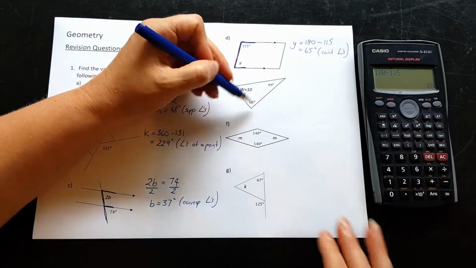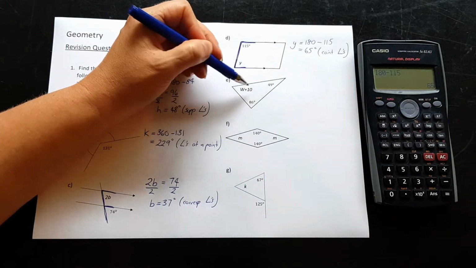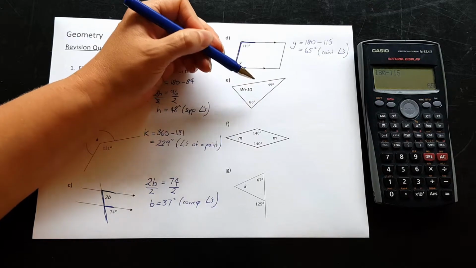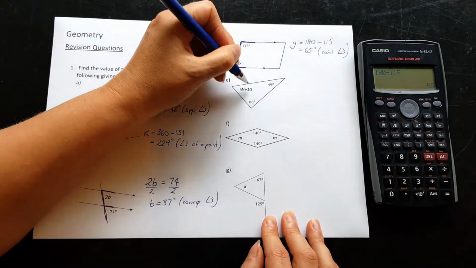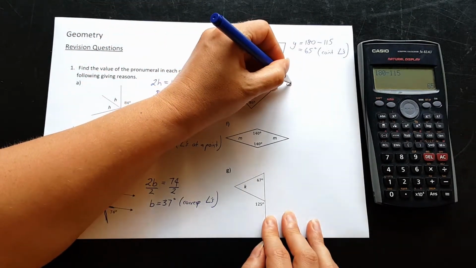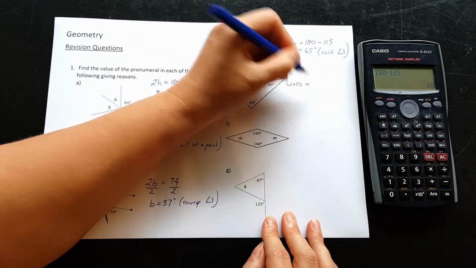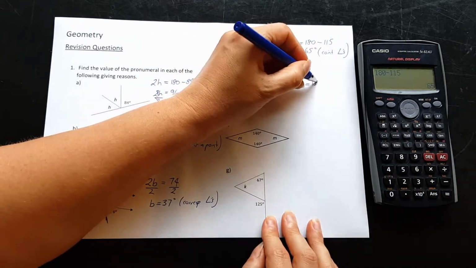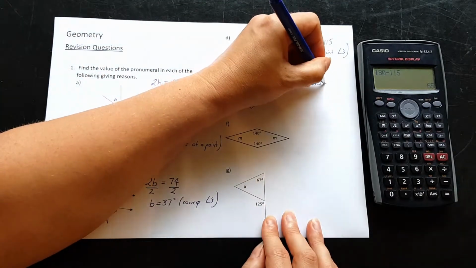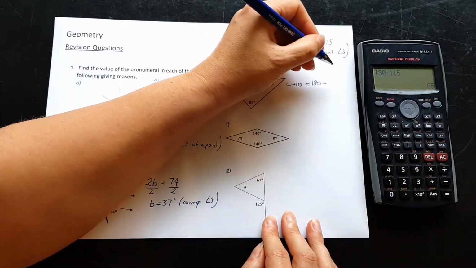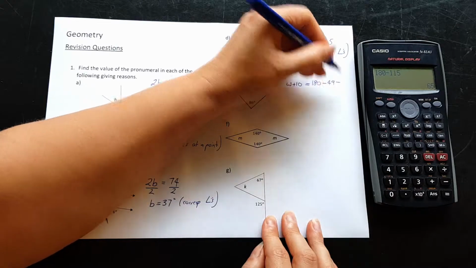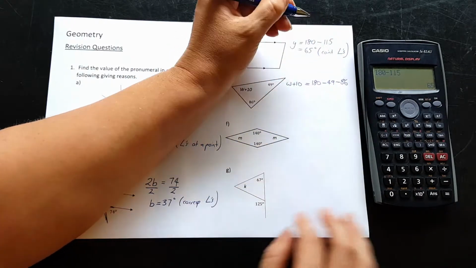E, we have a triangle. We can use angle sum of triangle for this. It will be a little bit unusual because we have a w plus 10, but we'll put that on the left side of the equation by itself. w plus 10 is going to be equal to 180, that's our angle sum, minus 49 minus 86.